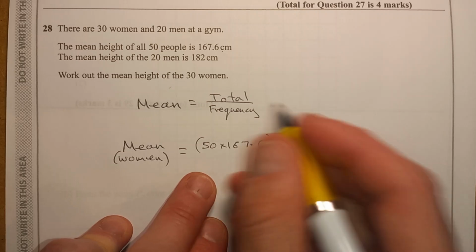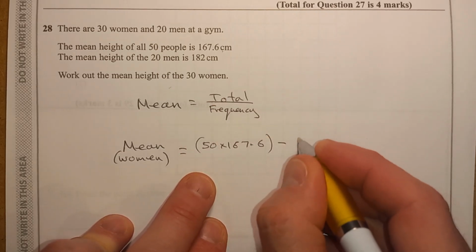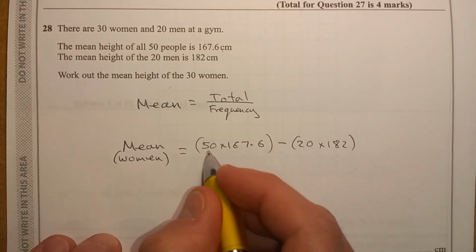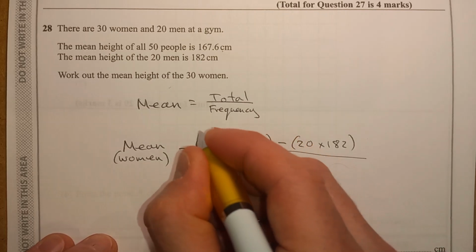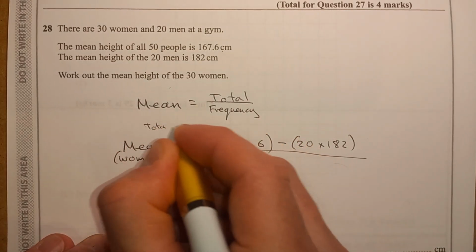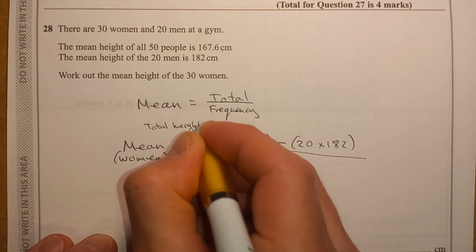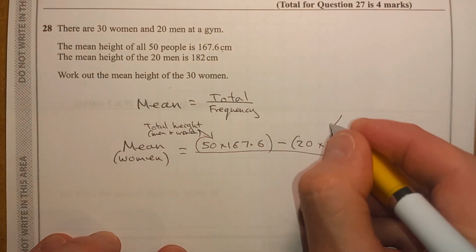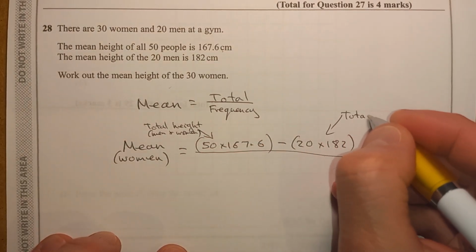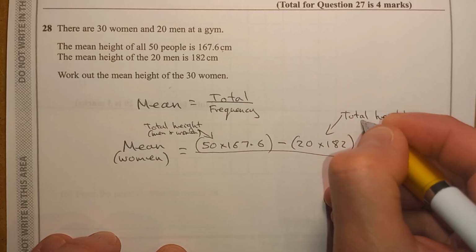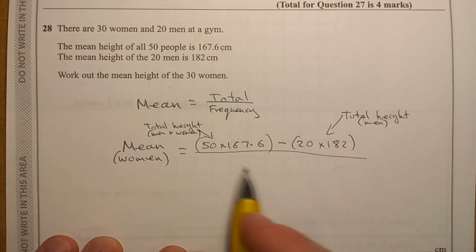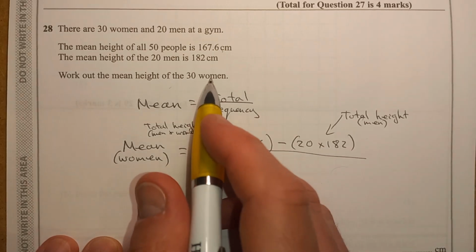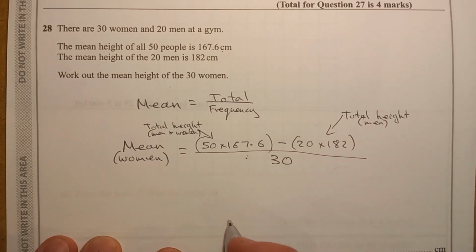For the women, though, we want to then take off the height of the men. So we're going to subtract 20 lots of 182 centimetres. So this is total height, men and women, and this is total height just of the men. So we take that off, we'll end up with the height of the women. Now we want the frequency. We're only interested in the women. We know there's 30 of them. So we're going to divide all of that by 30.